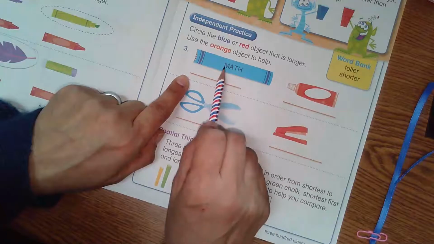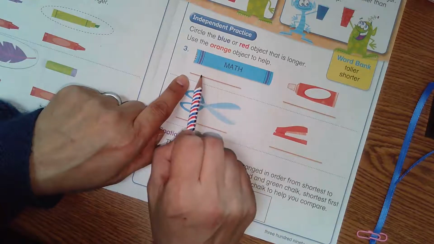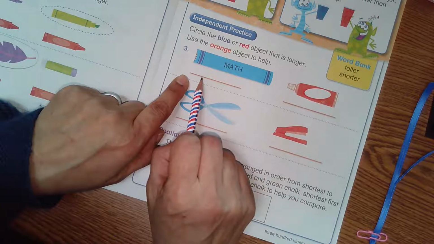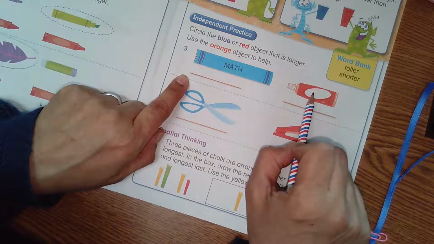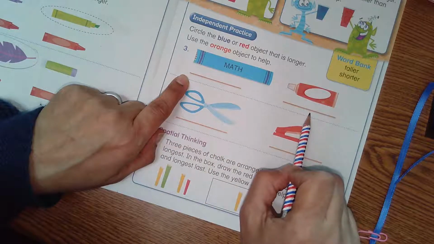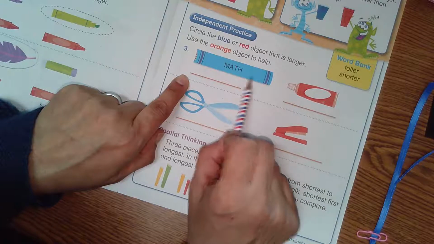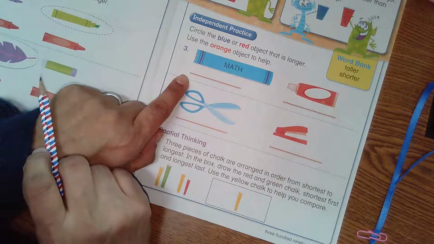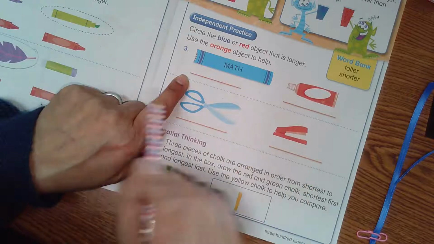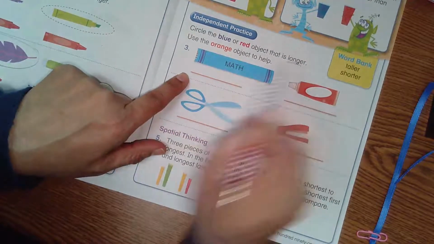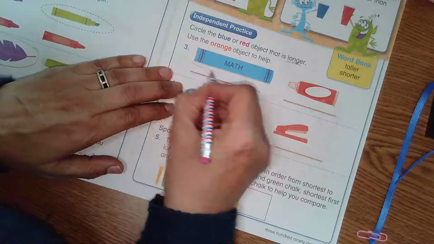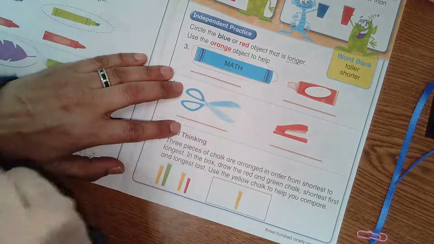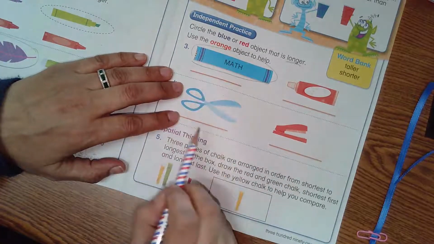So I'm looking at the blue and the orange, and I'm looking at the red tube and the orange. I can tell that the blue book is longer than the red tube. So I need to circle the longer, so I'm gonna circle the book that says math.